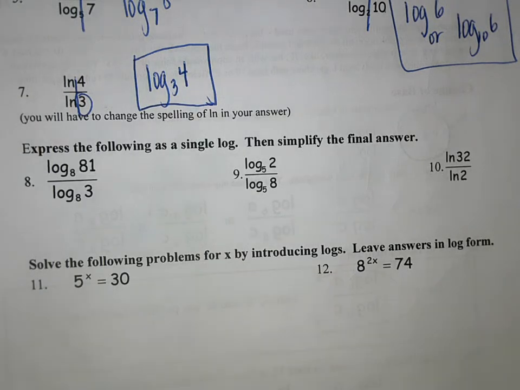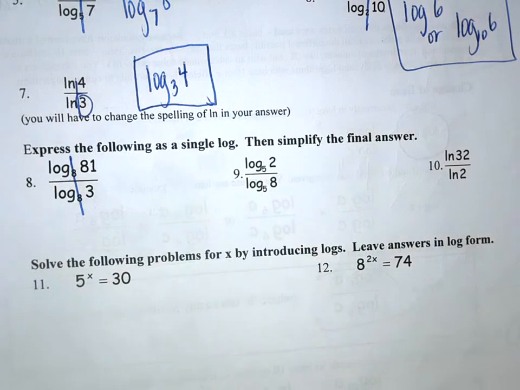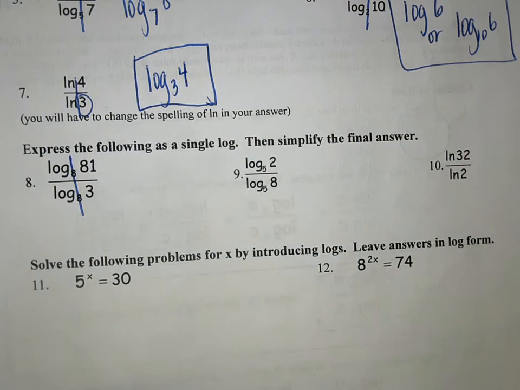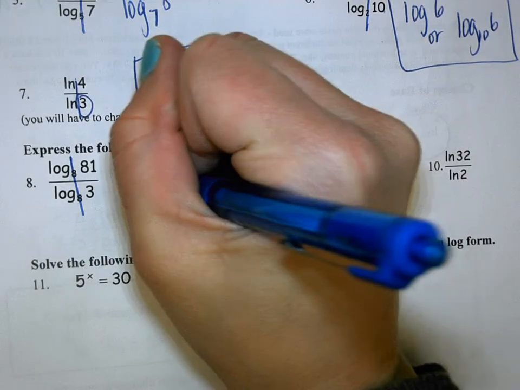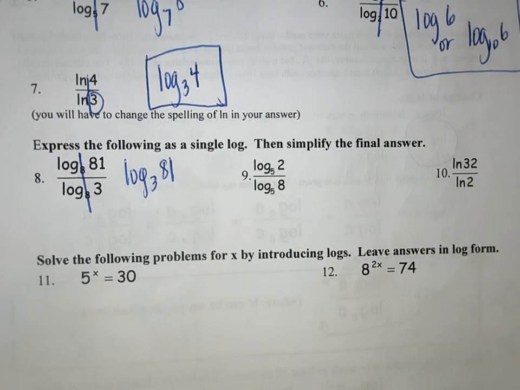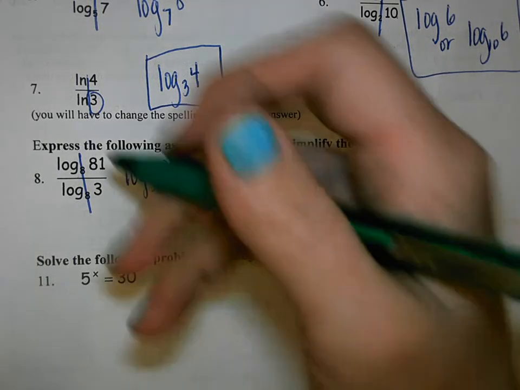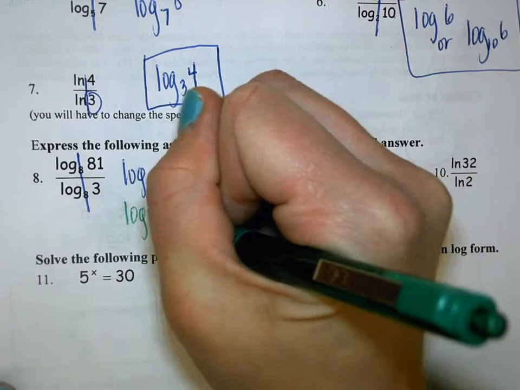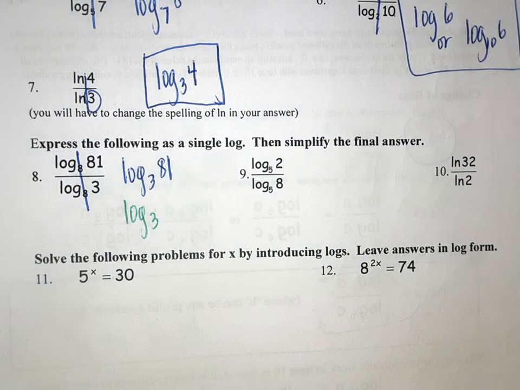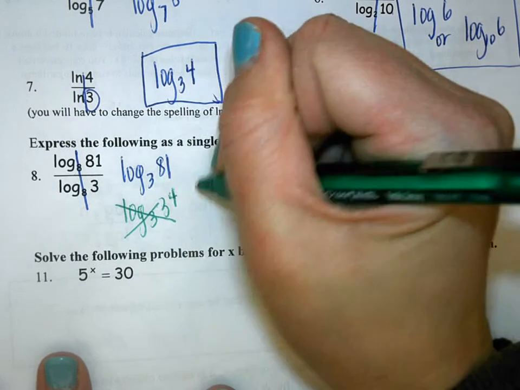Okay, so what's the first step on this problem? Cancel out these bases and write it as a single log. So as a single log, this will be written as what? Log base 3 of 81. Now, can 81 be changed to base 3? Yes. So you could do equals x and do an exponential equation, or I would prefer to not waste my time and write this as log base 3, and 81 is 3 to what power? 3 to the 4th. Therefore, my answer is what? 4.